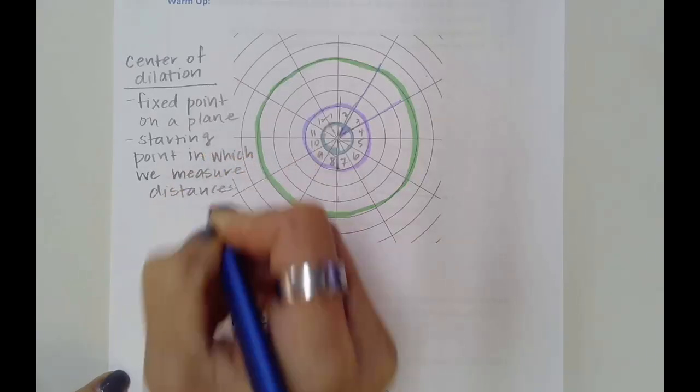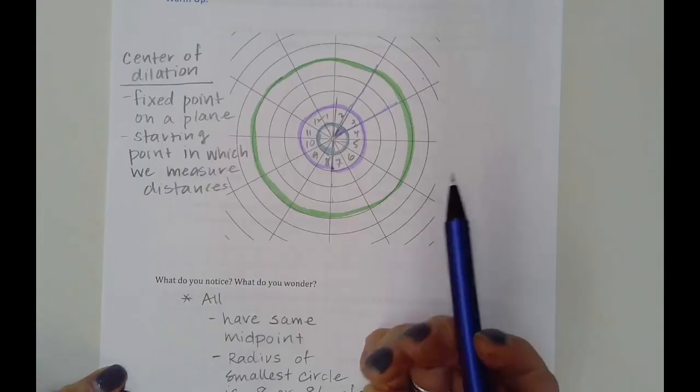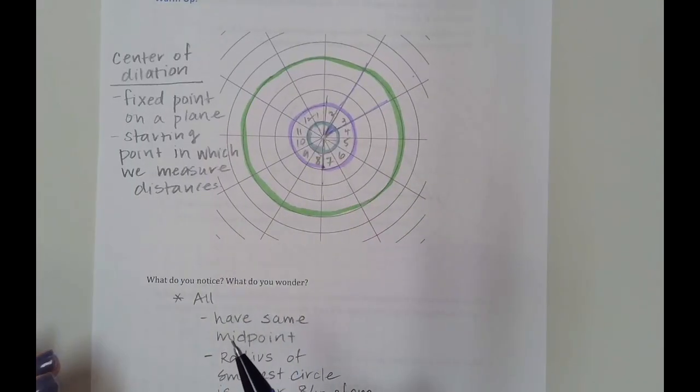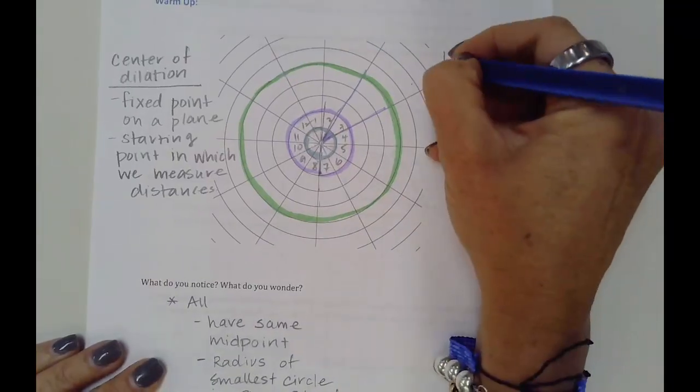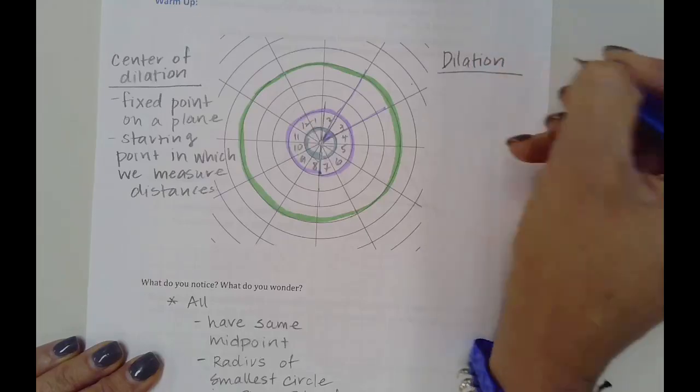Okay, so our next exercise, we're going to measure. It's going to say dilate with a factor of 2, or dilate with a half. And we're going to work from that center point. All right, and then what is a dilation? That is our other term I want you guys to know.